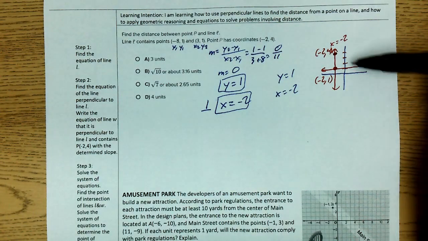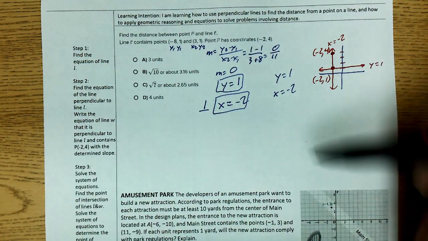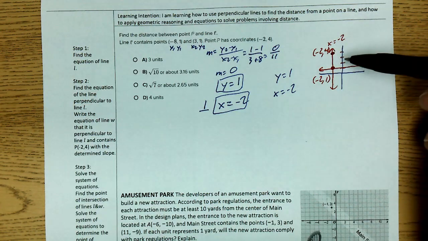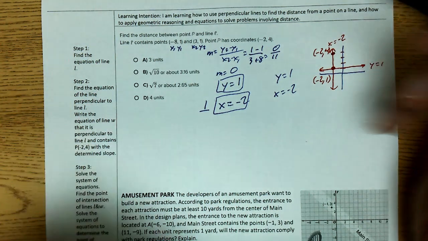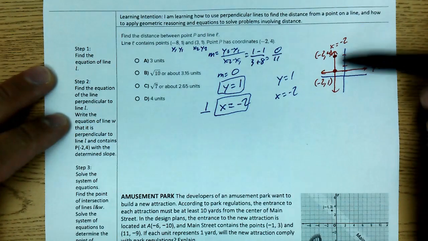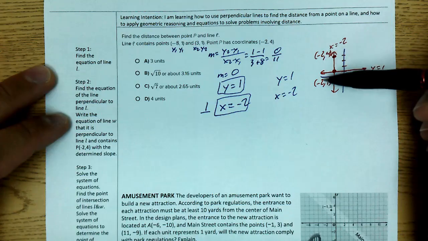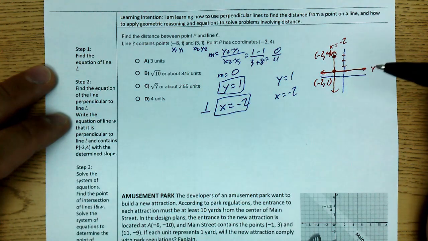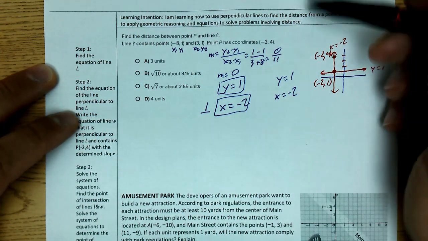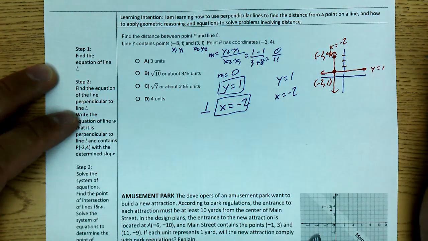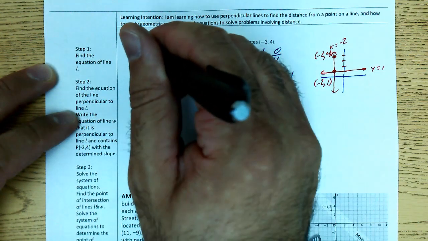We can do that because it's horizontal and vertical. If this was a diagonal, we wouldn't be able to do it this way. We'd be doing it the way we did on the front side. So how far away are these points? Well, the x's are the same, -2 and -2. We can use the distance formula if you really wanted to, but these are the same. How far away is 4 to 1? 3.